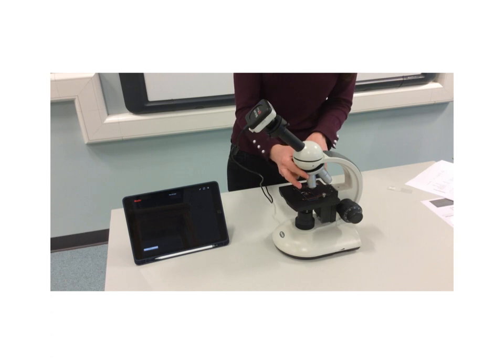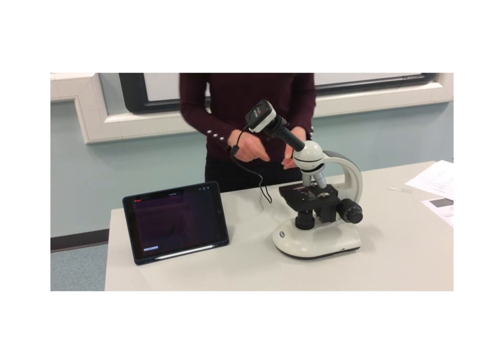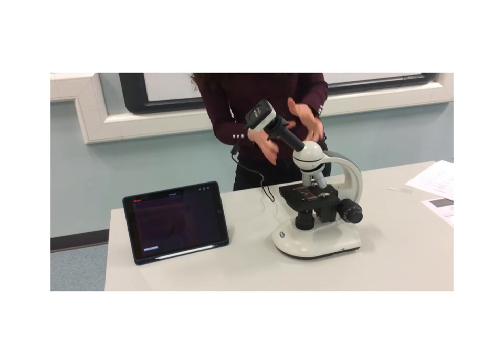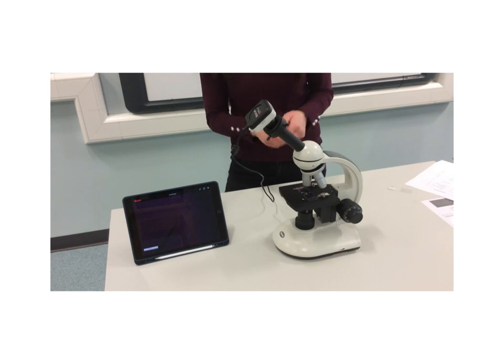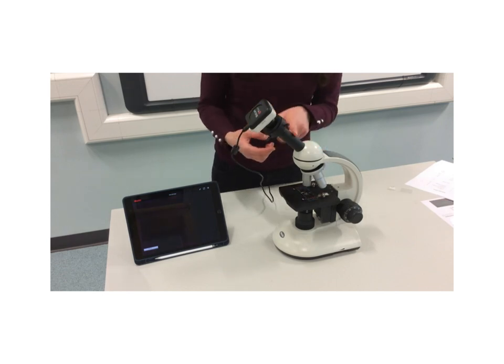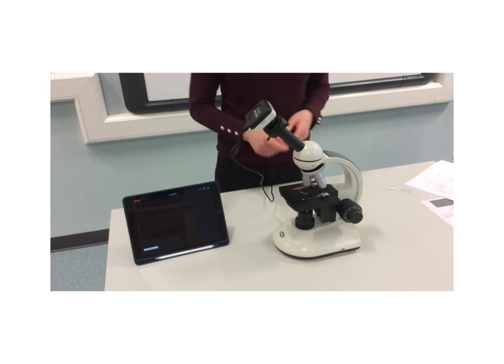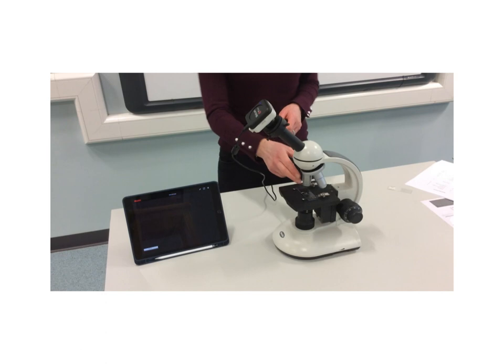If I turn the turret, so that's this little bit at the top, that's what I use to turn the objective lenses, I can put it onto the next magnification. So the medium power lens is times by 10, so it makes the image 10 times bigger. So that would be times by 10 times by 10 is multiplied by 100 in total. That will be the total magnification.